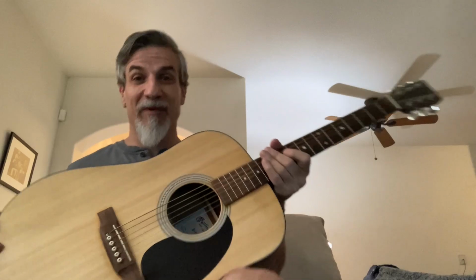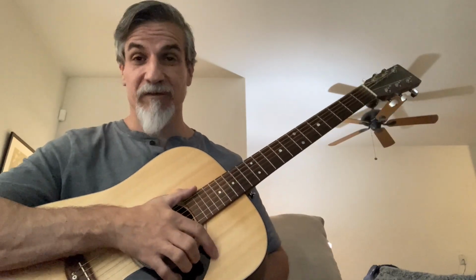Okay, so if you don't know what that is, you need to crawl out from under the rock that you've been at for however many decades. That is from the bridge section of the song Here Comes the Sun from the Beatles. Okay, and as you can see, basically the same chords that were used in Hey Joe.